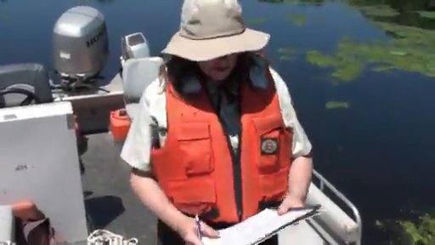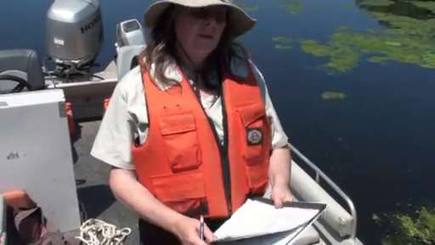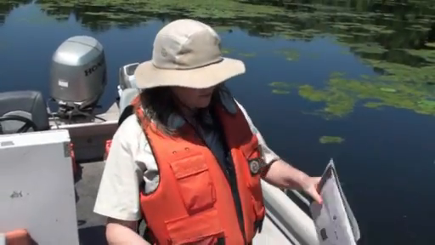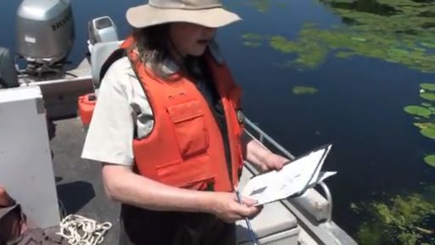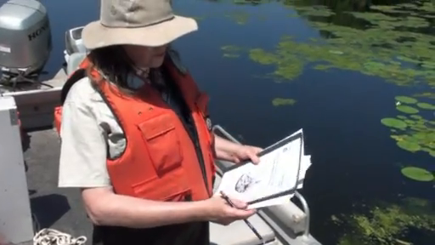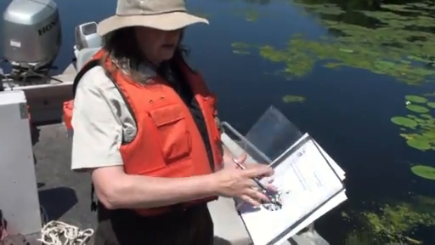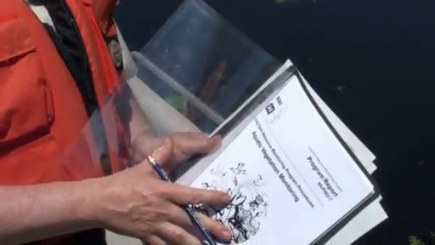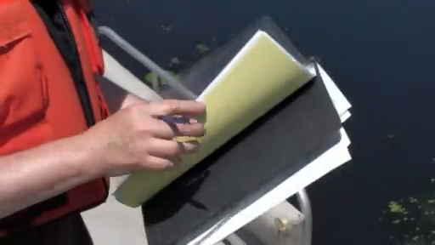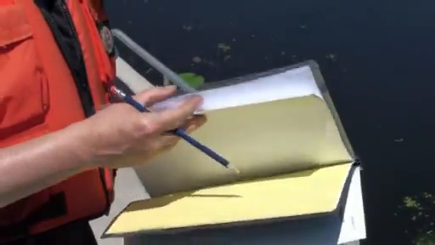So then, just to provide some more background information, realize that every boat crew will have the complete protocol, and then there's a number of cheat sheets.